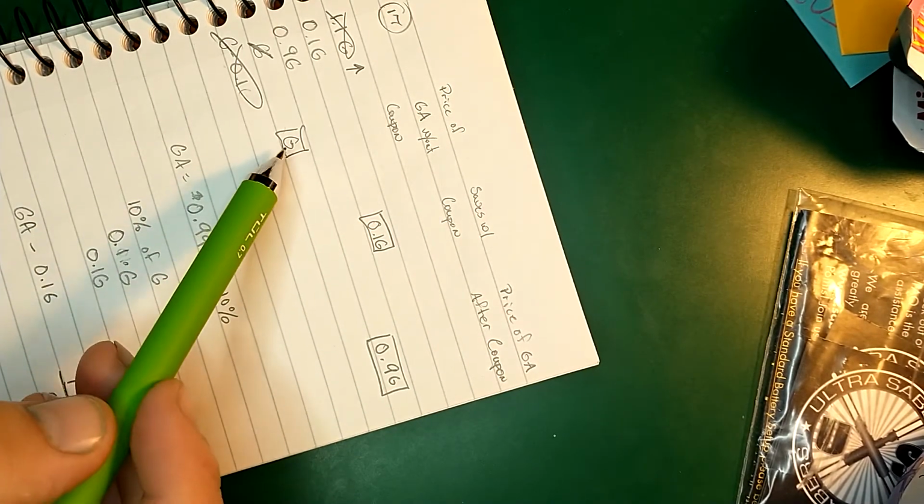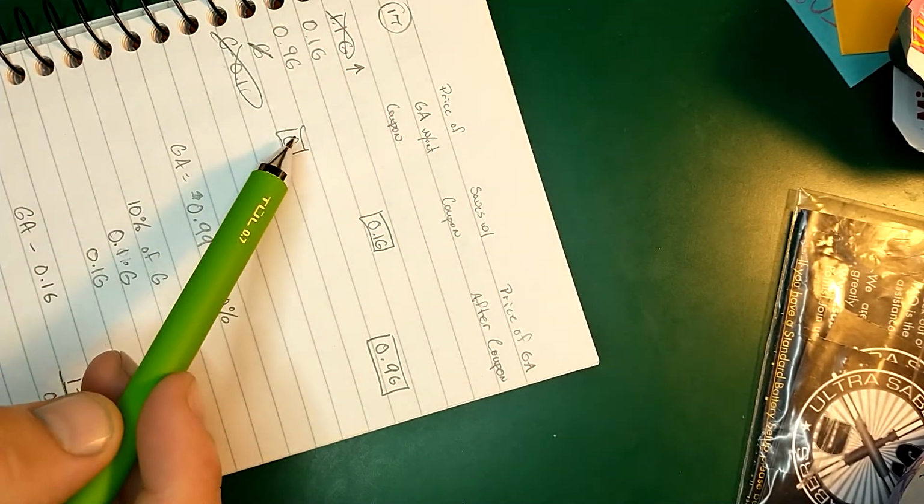So your answer should be G. The price of a green apple without the coupon is G.